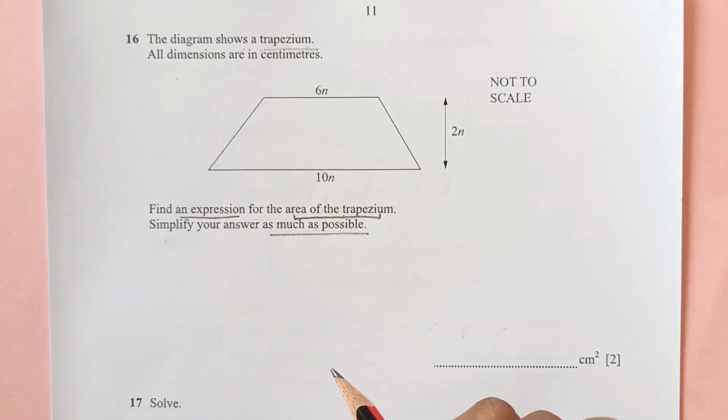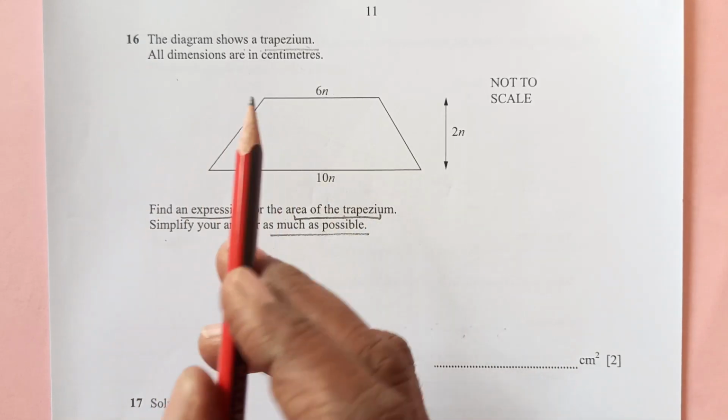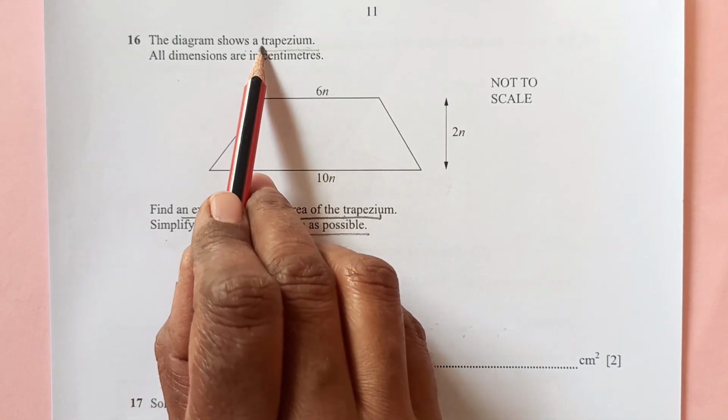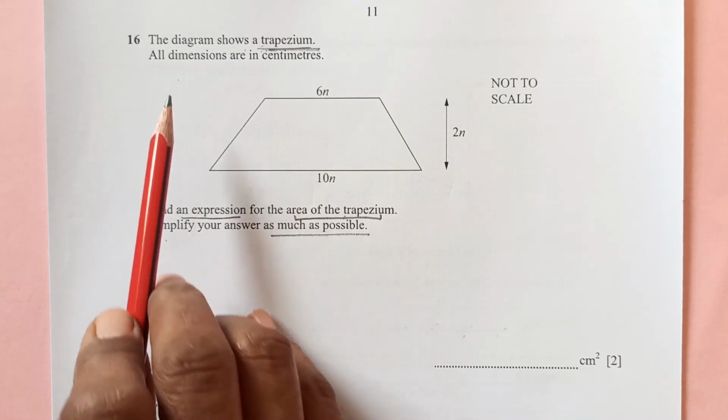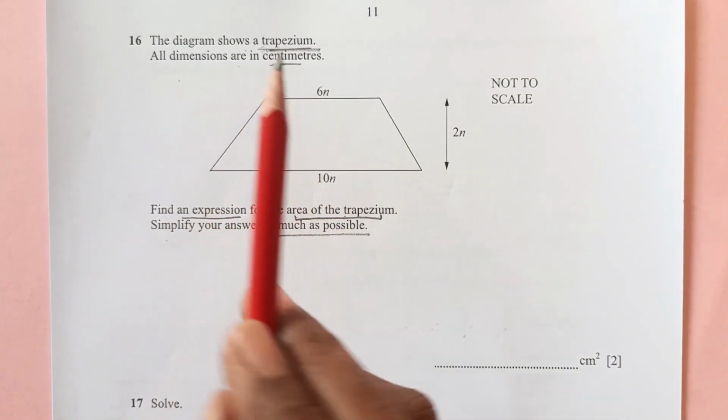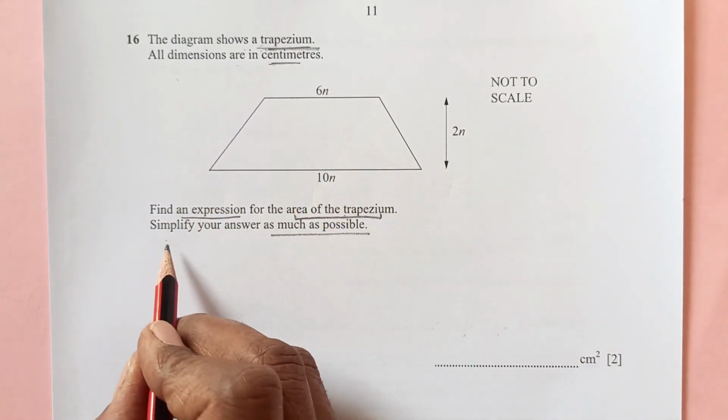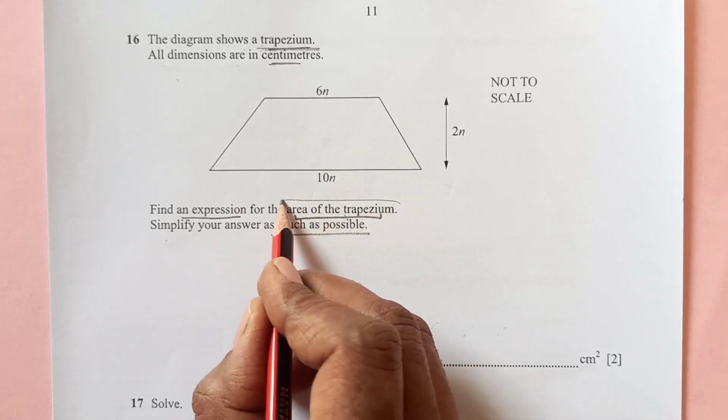I would again remind you guys to always underline the keywords. Sometimes you miss something, you don't read. If you underline, you can't miss that. All dimensions are in centimeters. Now, we are looking for the area of the trapezium.